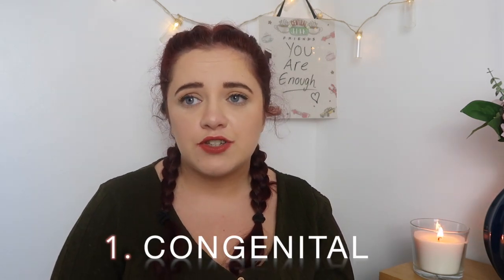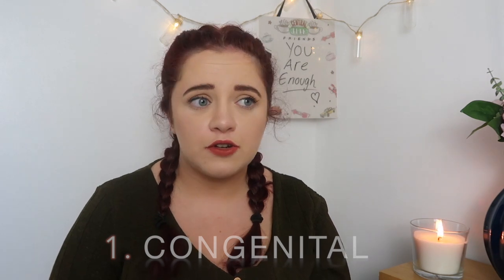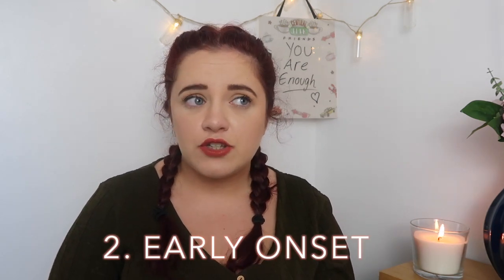It can cause other complications. So when the spine is curved that way, it can start twisting your rib cage, depending on the size of your curve. So there are about 7 different types of scoliosis. The first one is congenital, which occurs at birth or before birth, just while the baby is growing and developing within the womb. There is early onset, which would happen between the ages of 0 and 10.